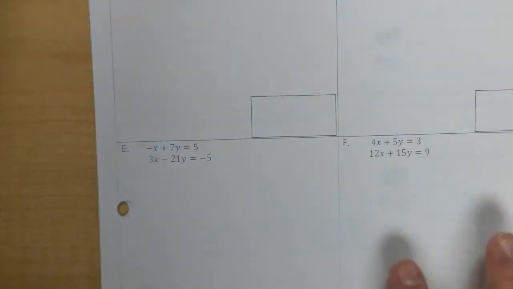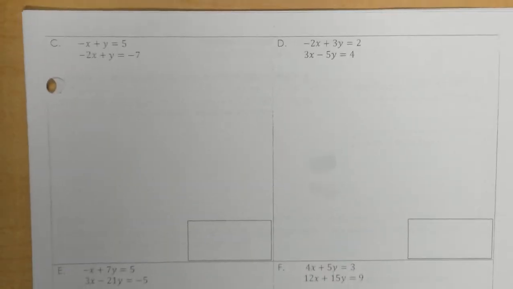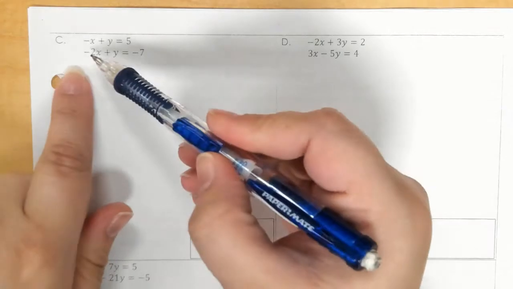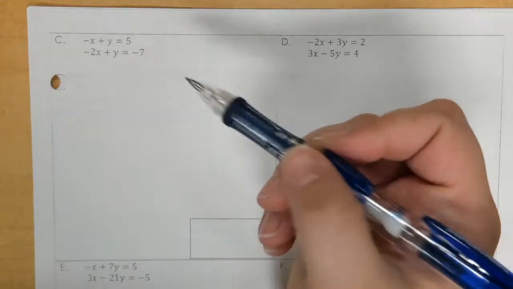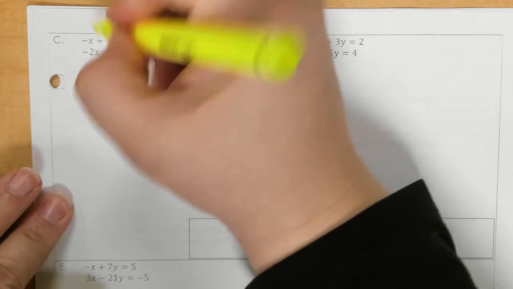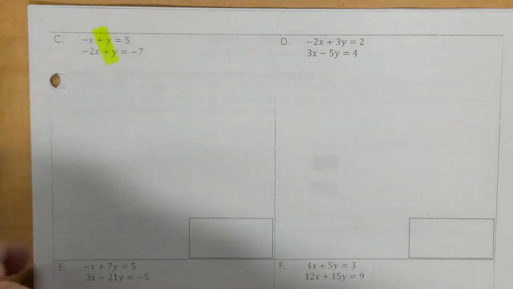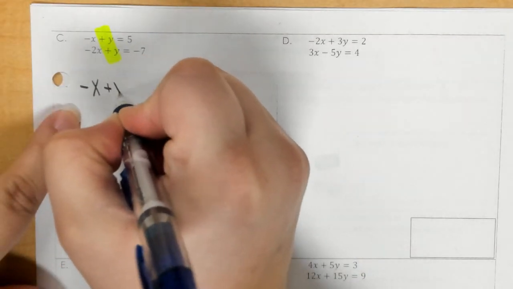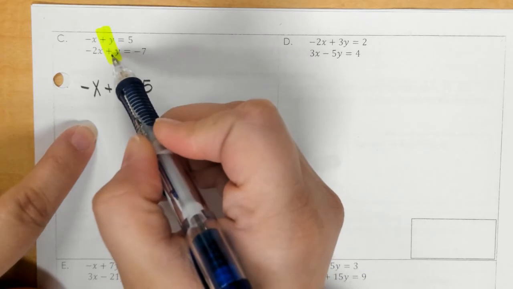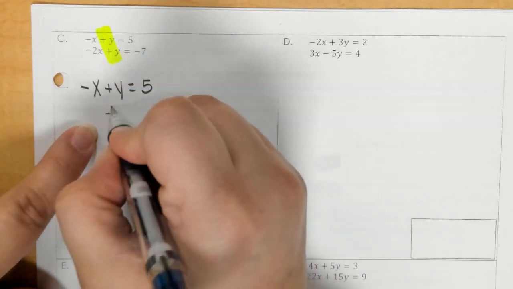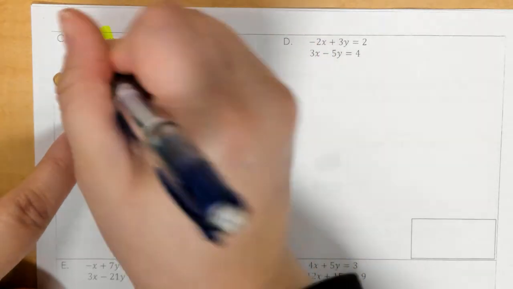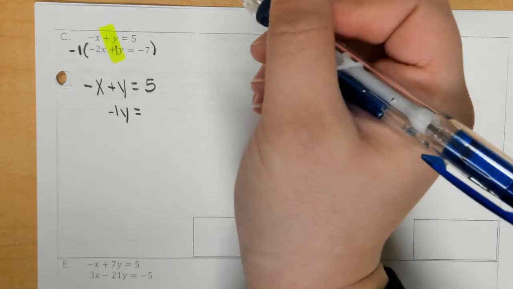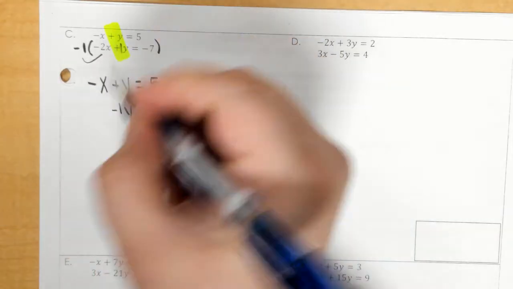Okay, in letter C, we check for our opposites, and x's and y's, they're not opposite. Okay, it's negative 3x, that's a positive 2y. So let's try to get our y's opposites. So if I want to go with the top equation staying the same, and the bottom equation, we want to make this a negative 1. So what times 1 makes negative 1? Negative 1 does. So negative 1 times negative 2.